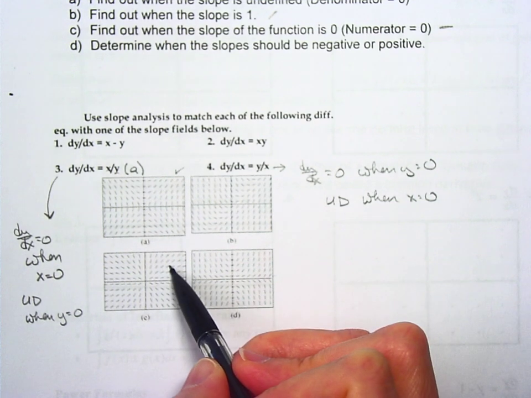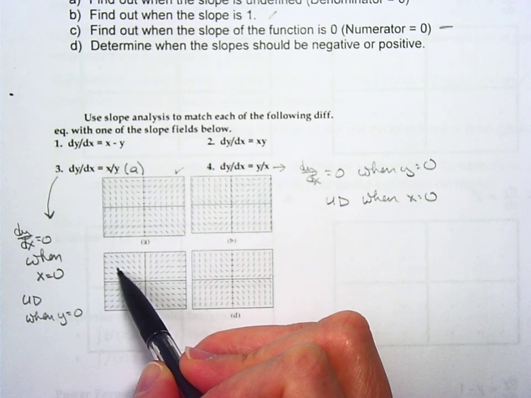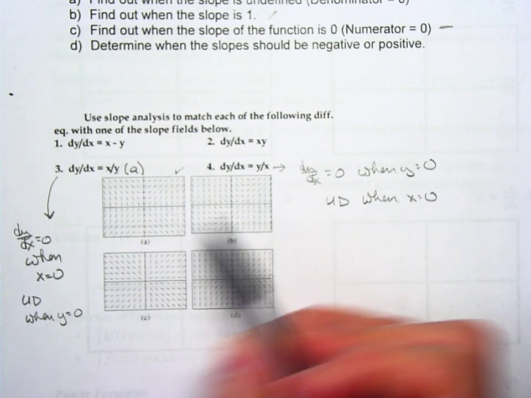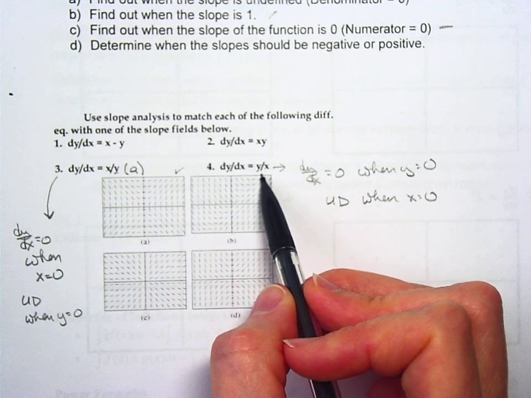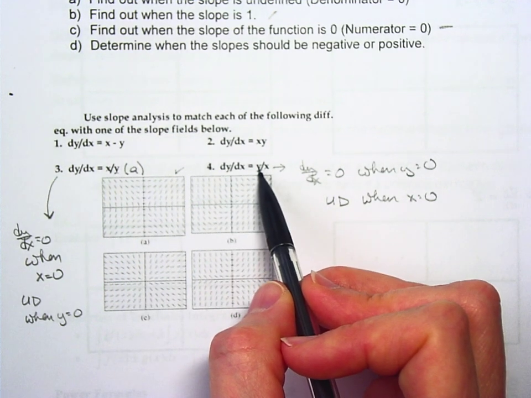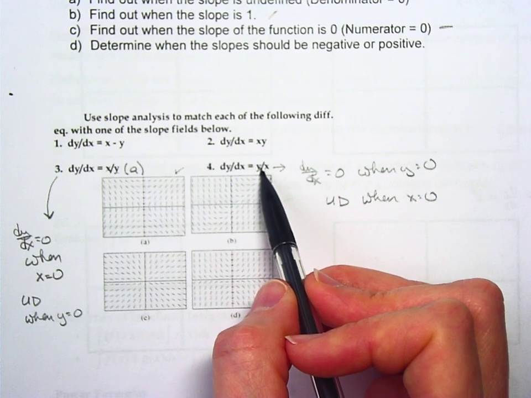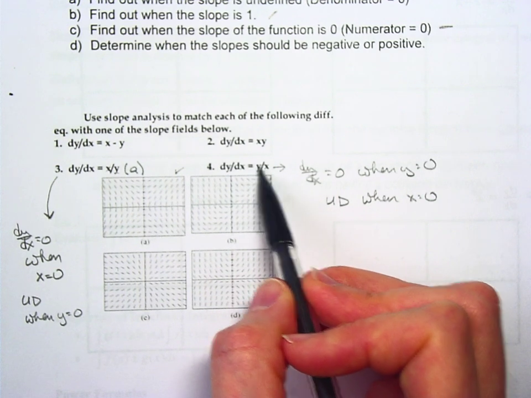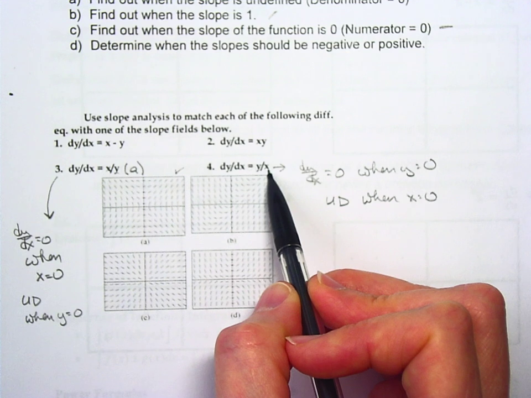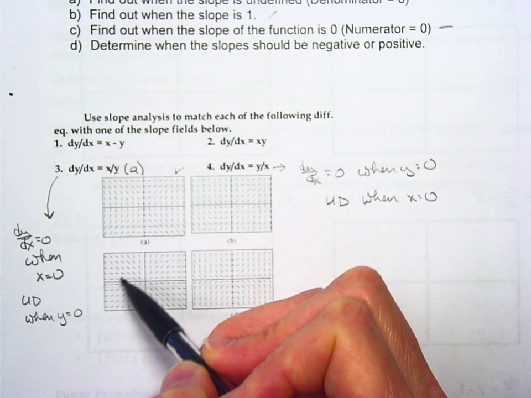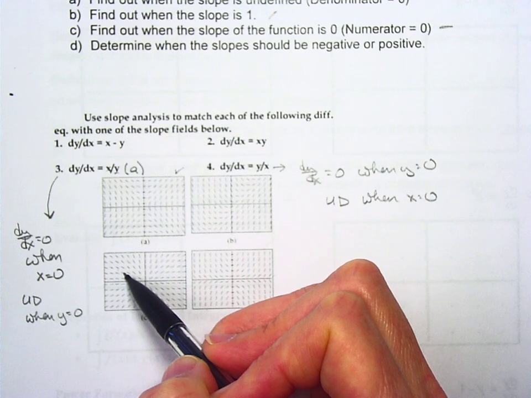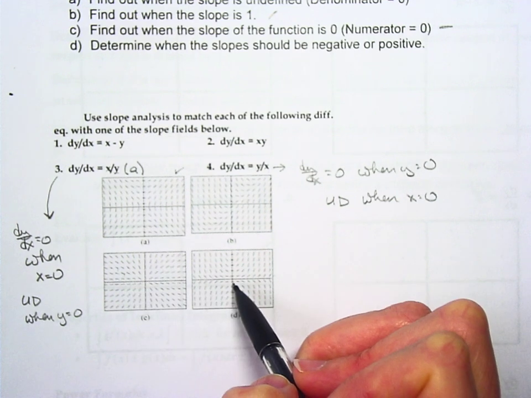Let's just check. Quadrant 1 has positive slopes, quadrant 2 has negative slopes. And that would work for here, because if, oh no, if they're both negative, I'd have a negative divided by a negative, so I'd have a positive. So that would be negative divided by a negative.